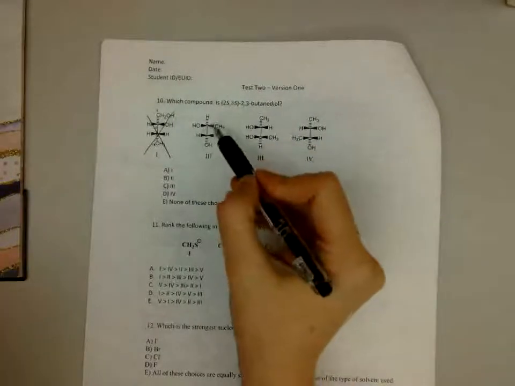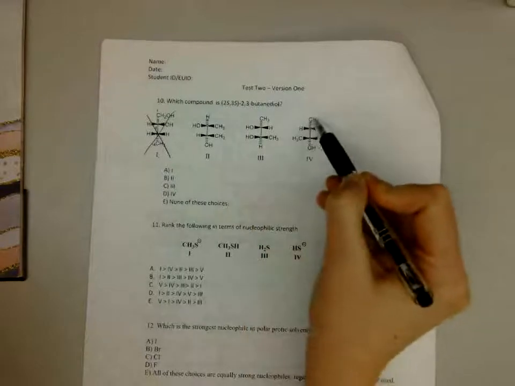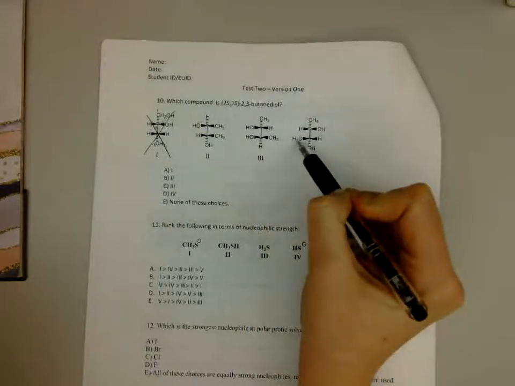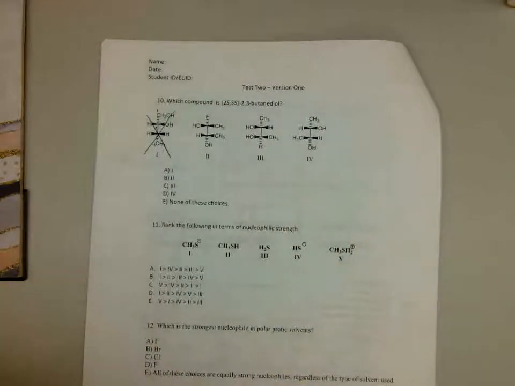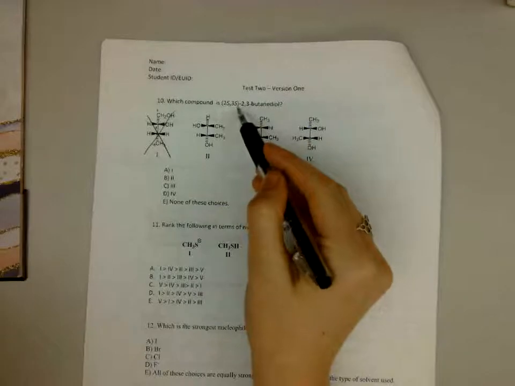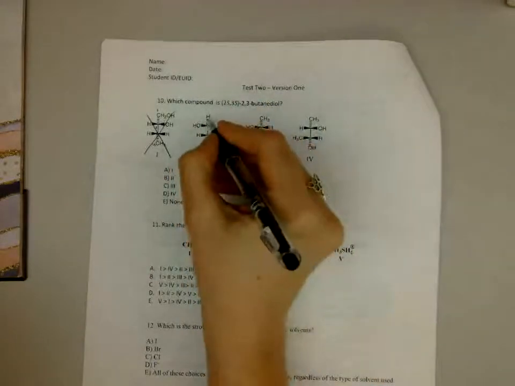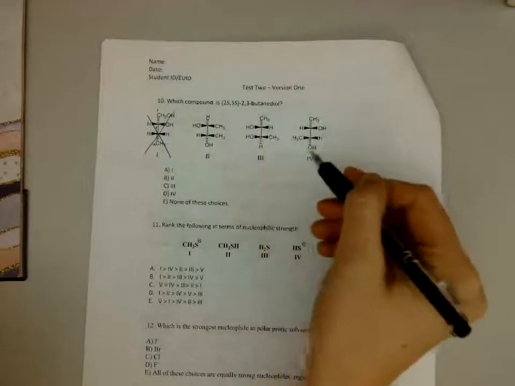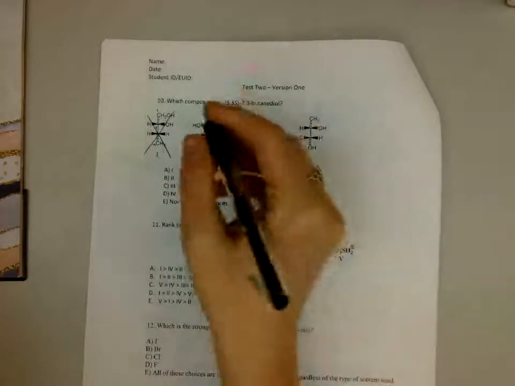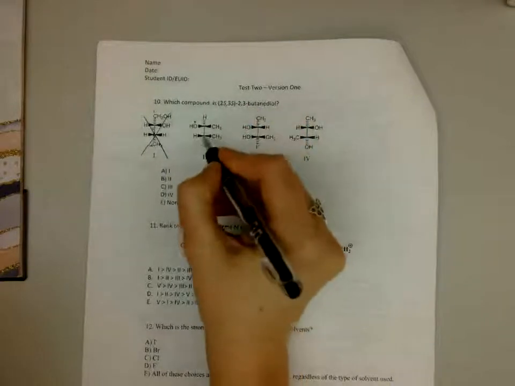Okay, so for the rest of them, it's 1, 2, 3, 4, 1, 2, 3, 4, 1, 2, 3, 4. All of them are butane, and it looks like all of them have the alcohols on the right group. So, which compound is 2S,3S? I'm going to start here because the hydrogen's already pointing backwards, so that makes my life easier. And it looks like all these are isomers of one another, so that's also going to make my life easier, but the alcohol would be the highest priority.